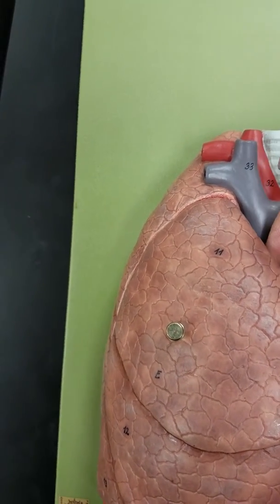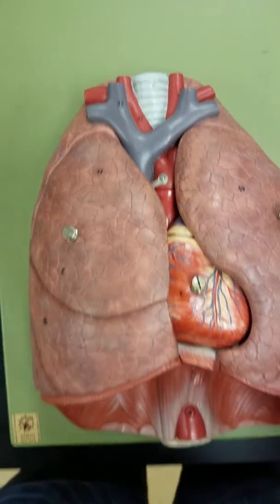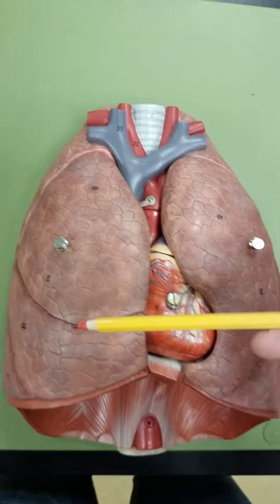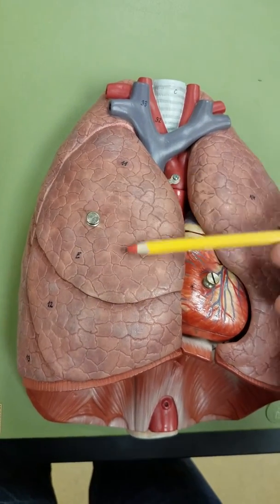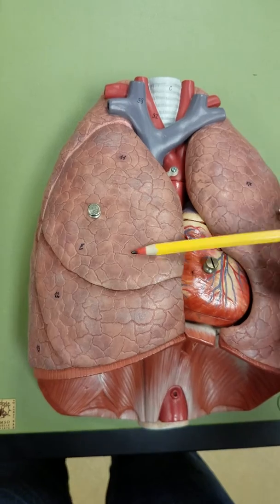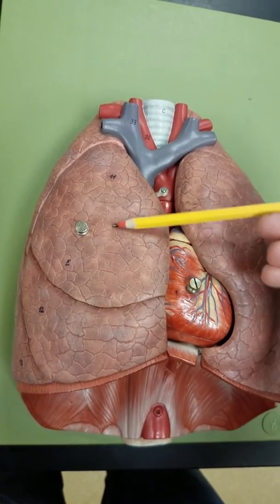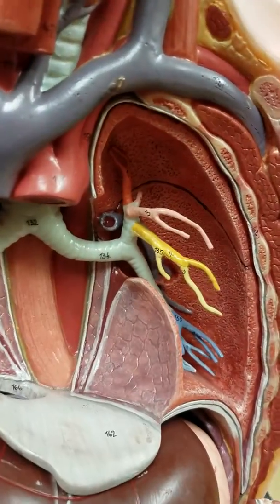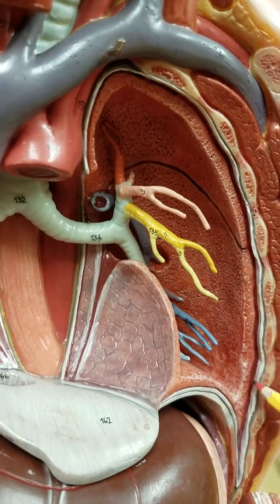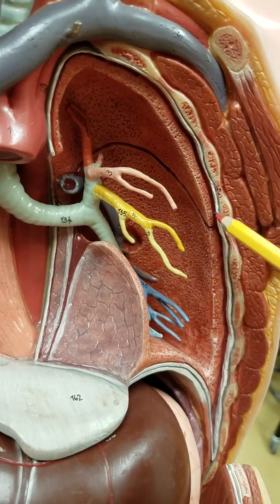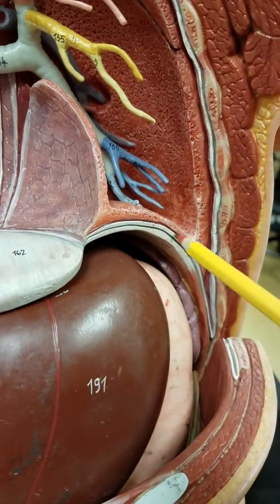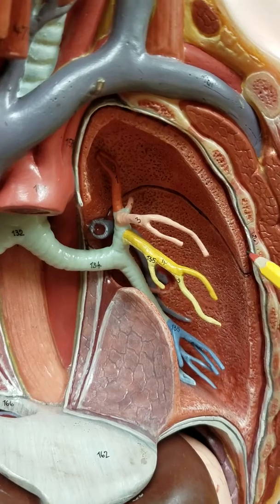Now, surrounding the lungs, we do see the pleura. Okay, so the pleural membrane surrounds each of the lungs. The visceral pleura is what covers the lung directly. All right, so the shiny surface of the lung is the visceral pleura. The parietal pleura is found lining the thoracic cavity. Okay, so we can see this white kind of layer here lining the rib cage. We also see it going across the diaphragm here. All right, so that is the parietal pleura.